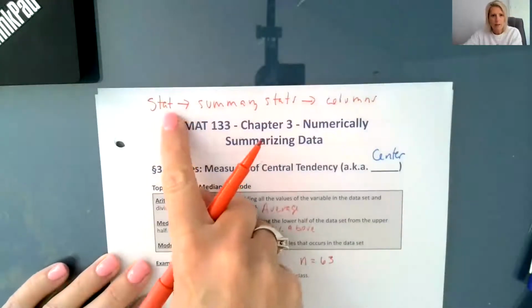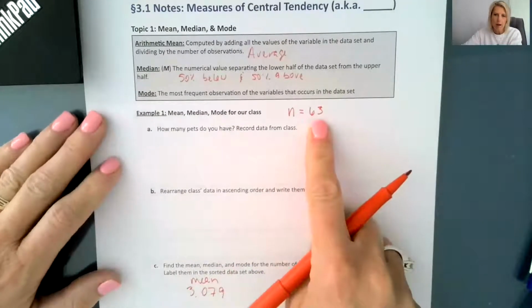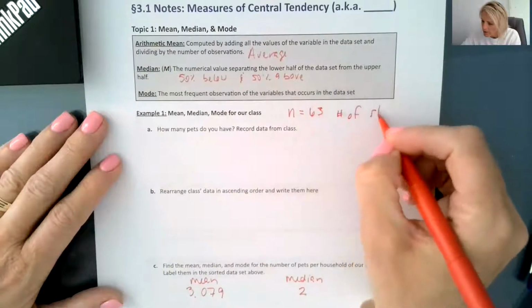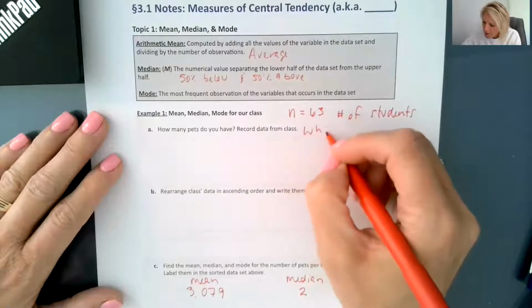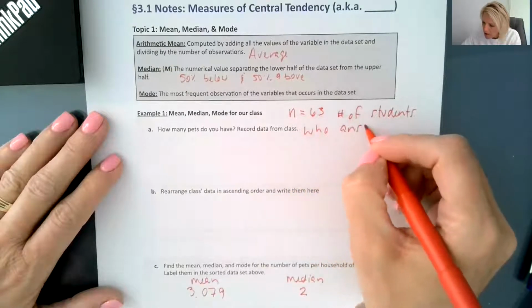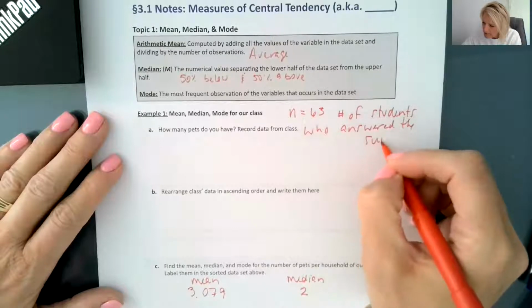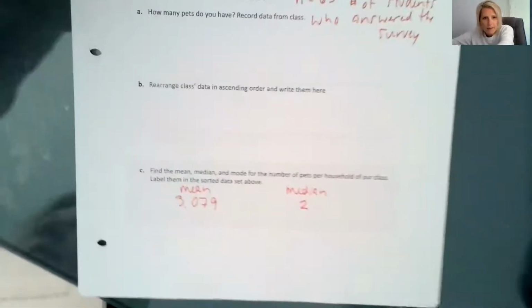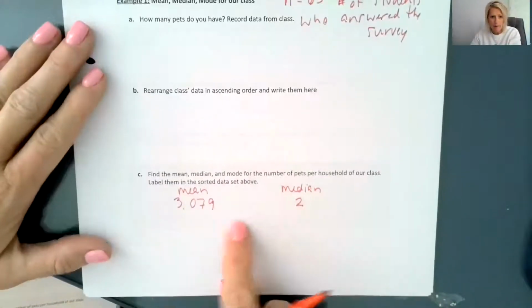So I wrote at the top here, stats, summary stats, and columns. And then we chose how many pets do you have. And it's the number of observations, number of students who answered the survey.